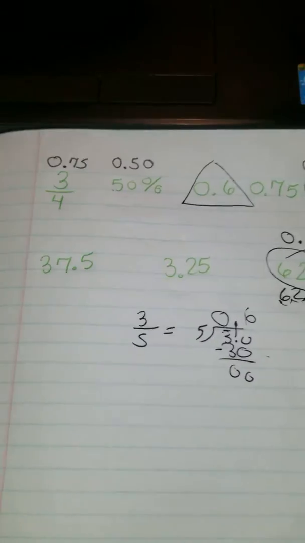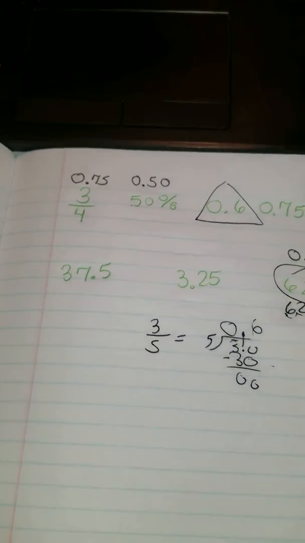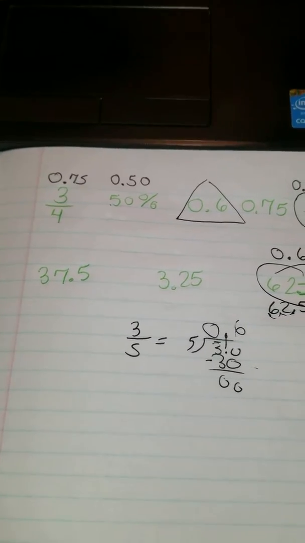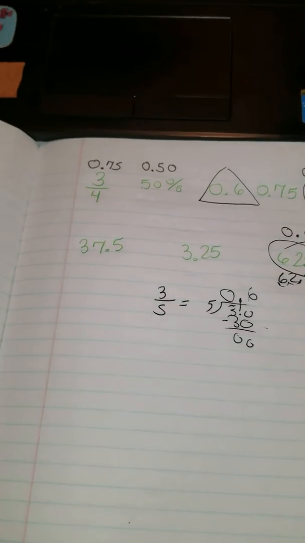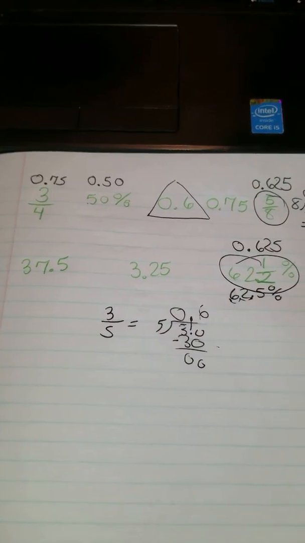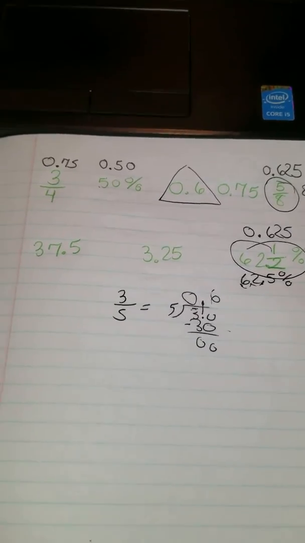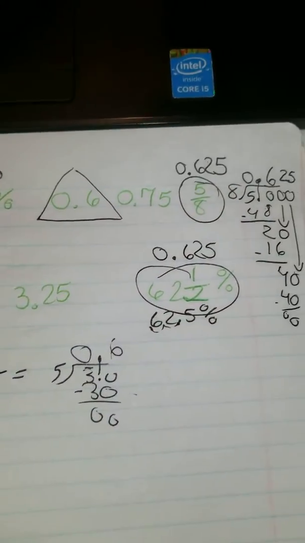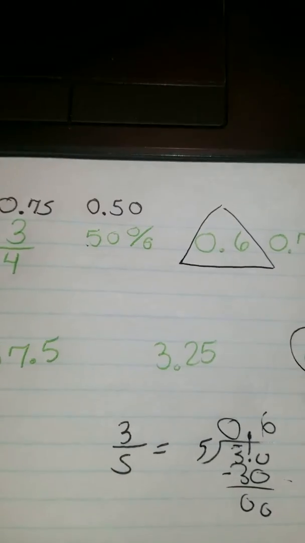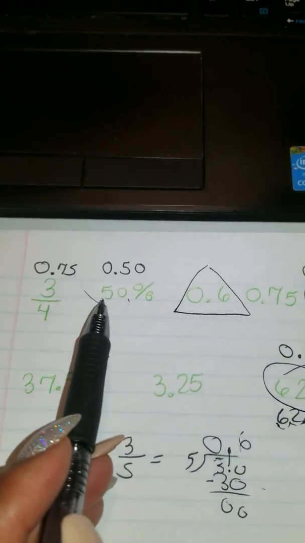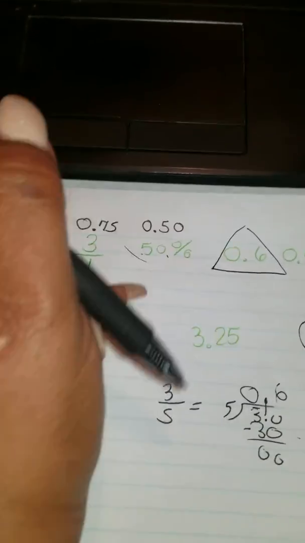C says to draw a rectangle around any number equivalent to a fraction in which the numerator is half of the denominator. So again, draw a rectangle around any number equivalent to a fraction in which the numerator is half of the denominator. So first, let's see where the numerator is half of the denominator. 50 is half of 100, so 50% is a fraction where the numerator is half of the denominator. We're going to draw a rectangle around that one.